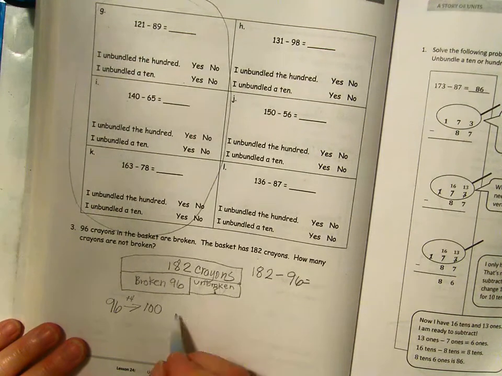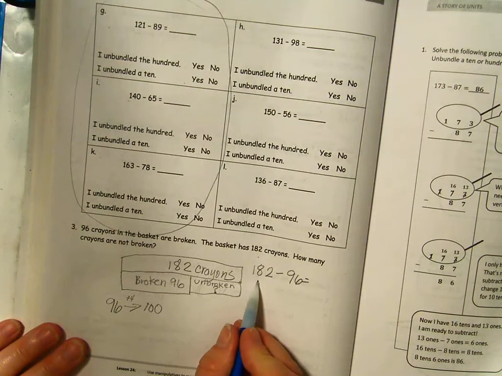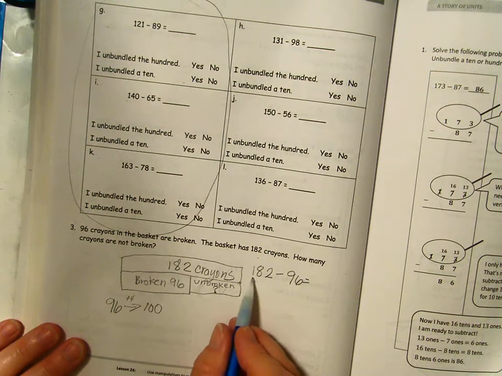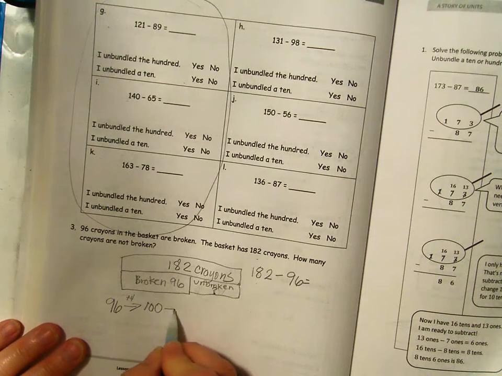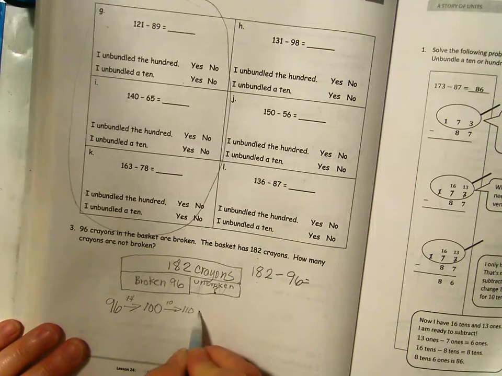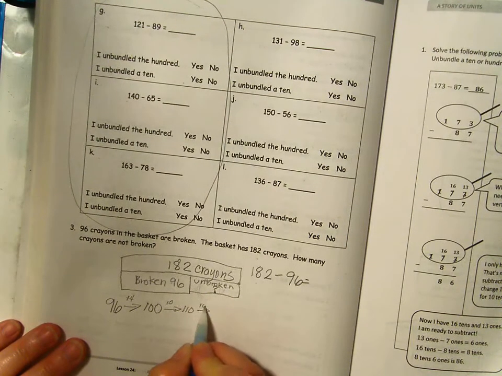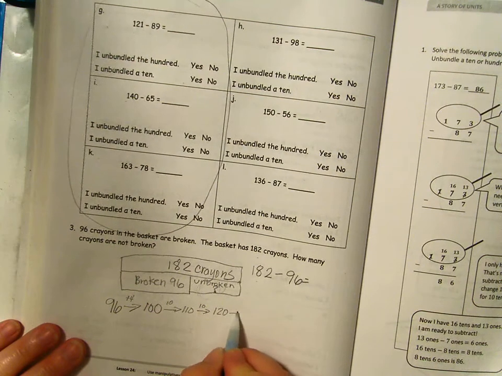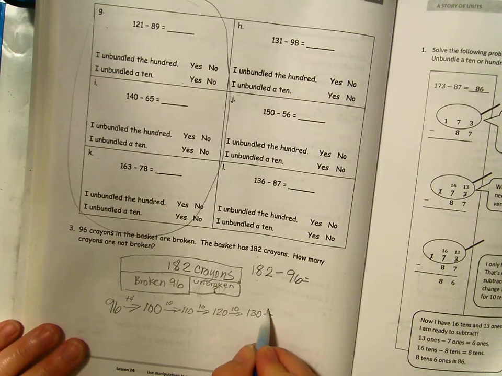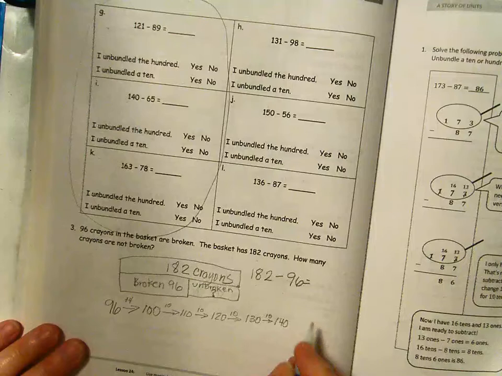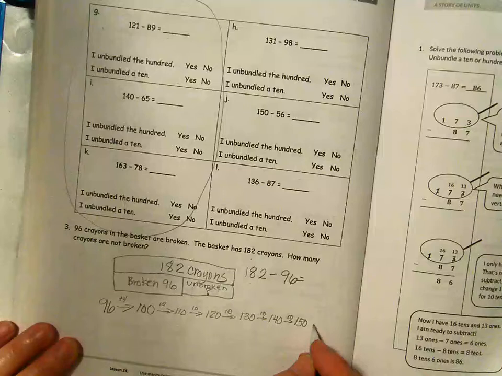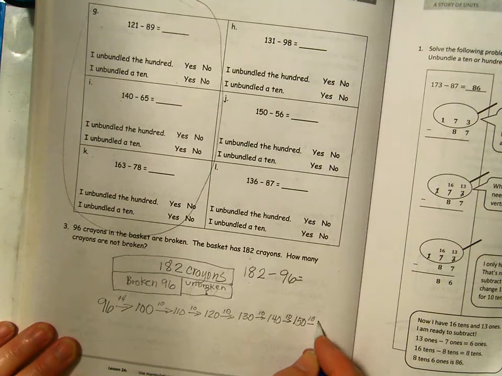That's easy. Now, can I add another 100? No, because that would make me 200, and we're not that high. We need to count by tens. So we're at 100, we can say 10, which would be 110, 10, 120, 10, 130, 10, 140, 10, 150, 10, 160.